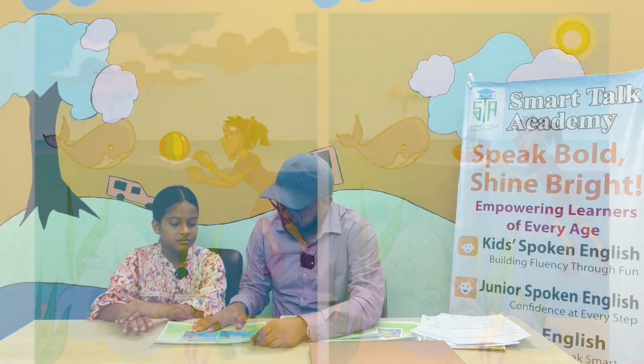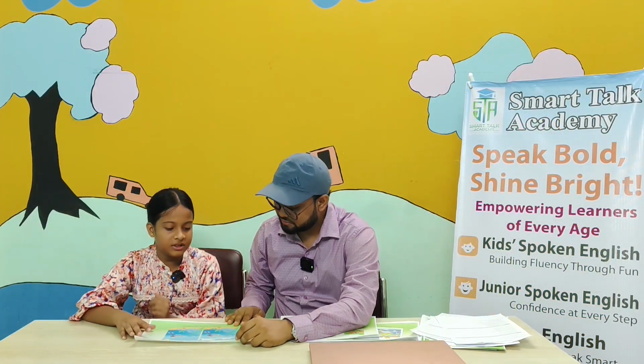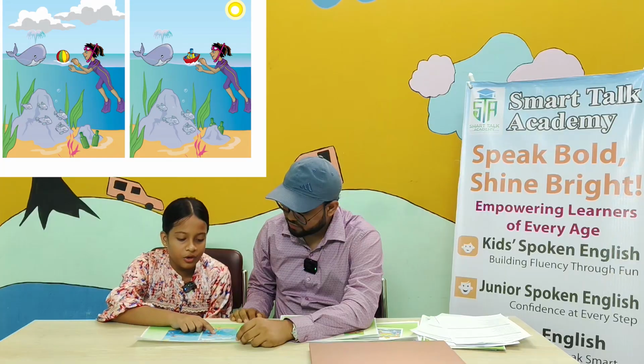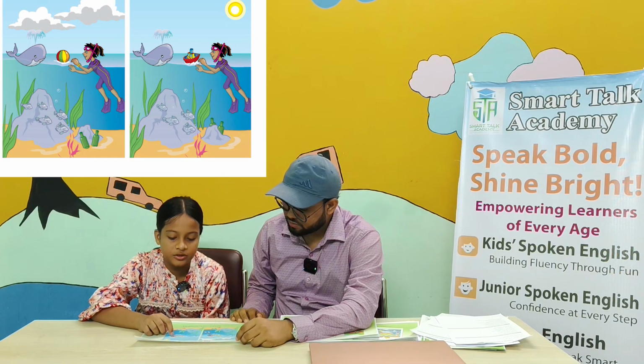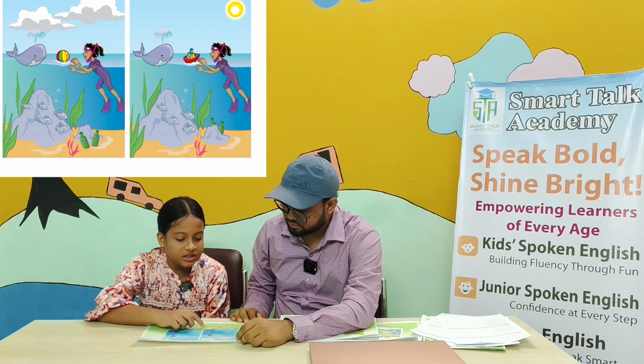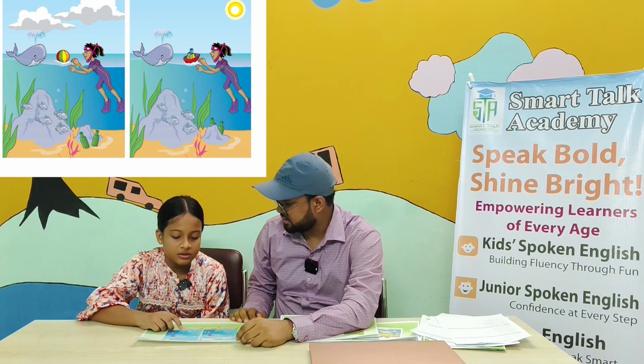Okay, Nuha. So, in part 1, there are two pictures. The pictures look the same, but there are some differences. Can you find the differences? Yes. In picture 1, there is a ball in the water, and in picture 2, there is a boat in the water. In picture 1, there are 5 fish, and in picture 2, there are 4 fish.